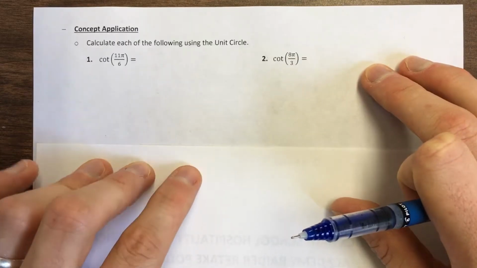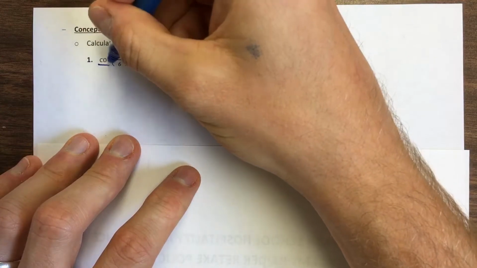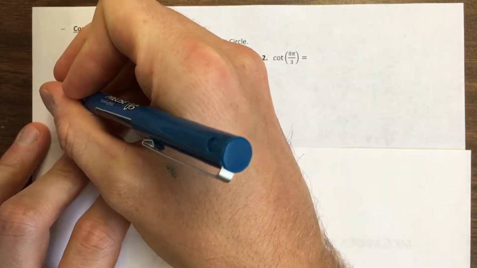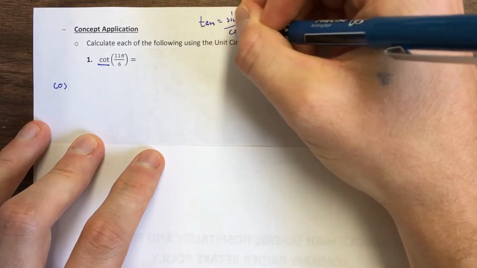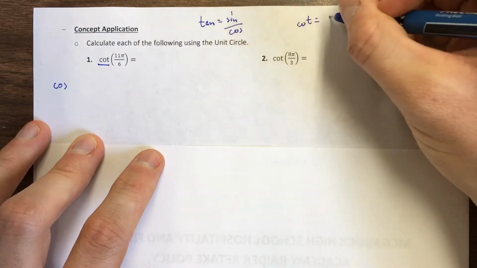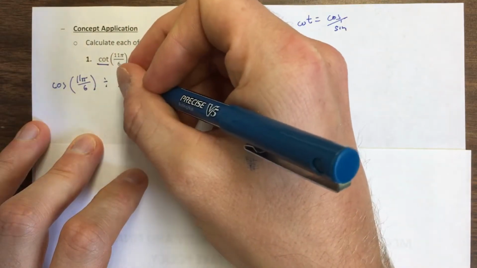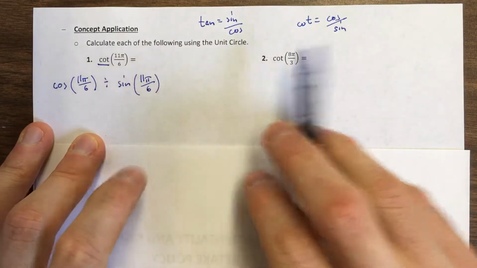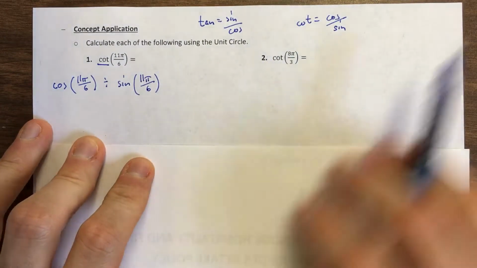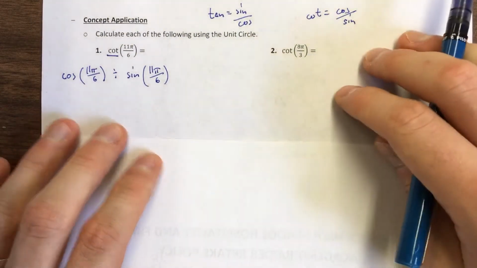So now we have cotangent of 11 pi over 6, and we want to figure out what that is. Because we are dealing with cotangent here, we're not dealing with sine over cosine. I'm going to write this up here. We're dealing with cosine over sine, or cosine divided by sine. That's going to be important. We need to make sure that we recognize which function we're dealing with here. As you can probably tell right now, as you look down, not all of them are cotangent, so we do need to be careful there.